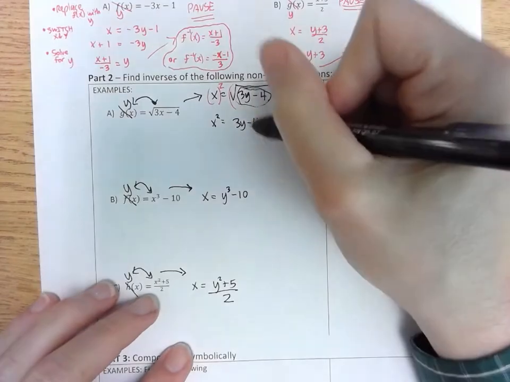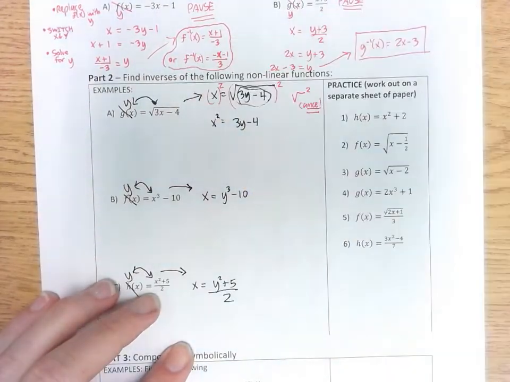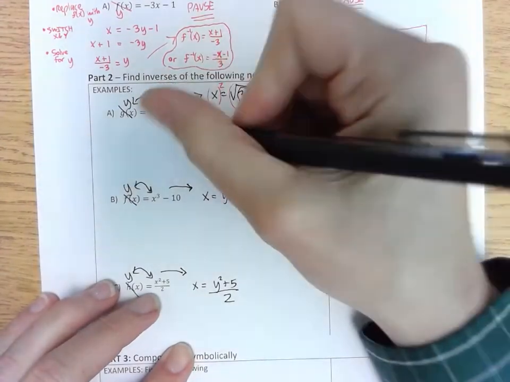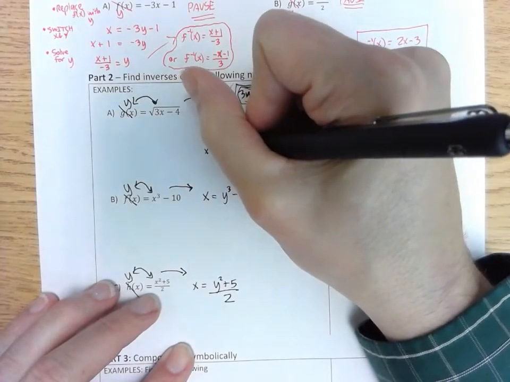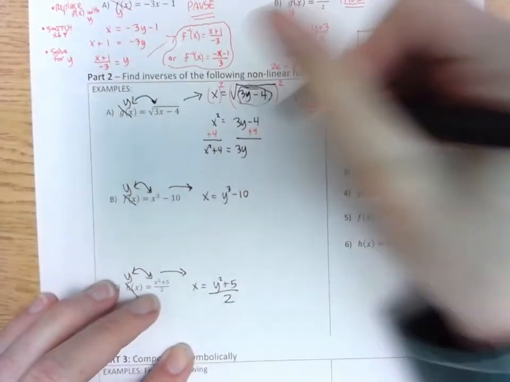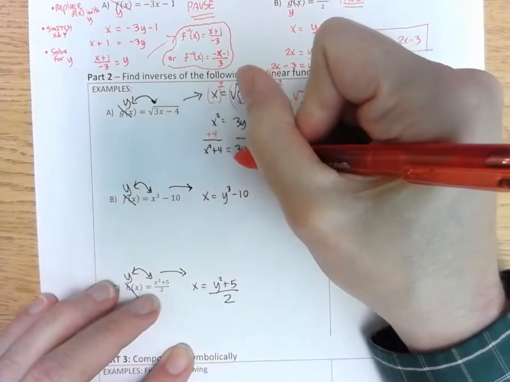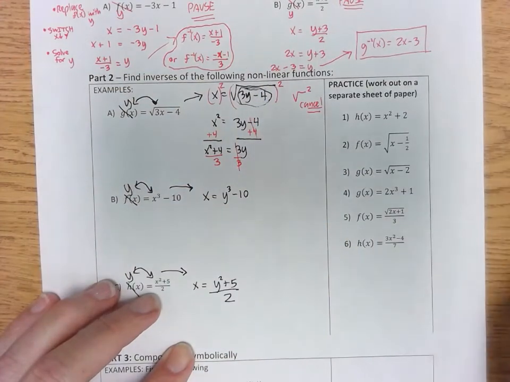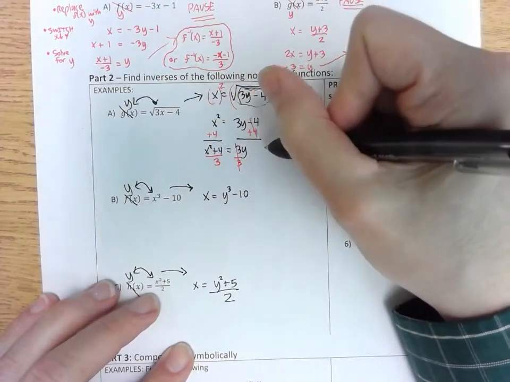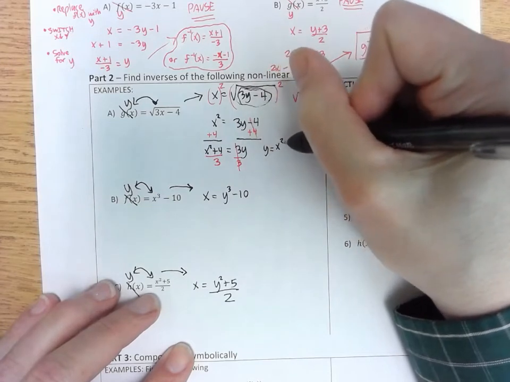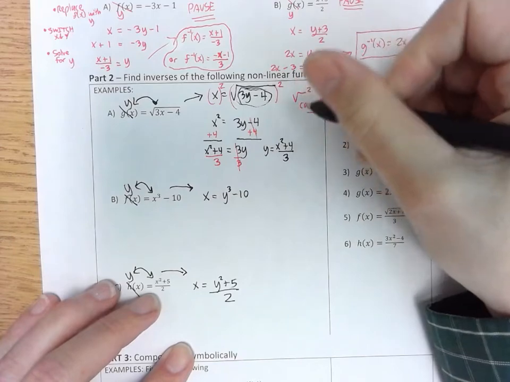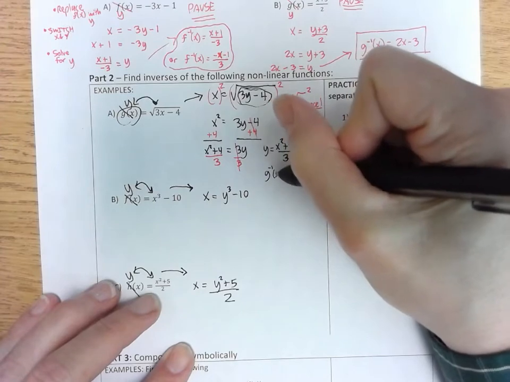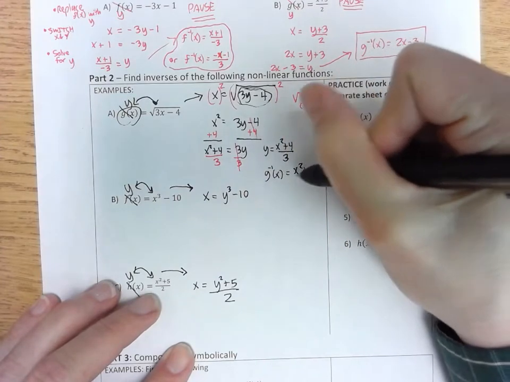Next step, we're going to add the 4 to both sides. So this will be x squared plus 4. Remember, these are not like terms. So x squared plus 4 equals 3y. And then finally, we want to divide both sides by 3. So your answer before we write the notation is going to be y equals x squared plus 4 all over 3. You also want to write that as g inverse x, since that's g of x, g inverse x equals x squared plus 4 over 3.